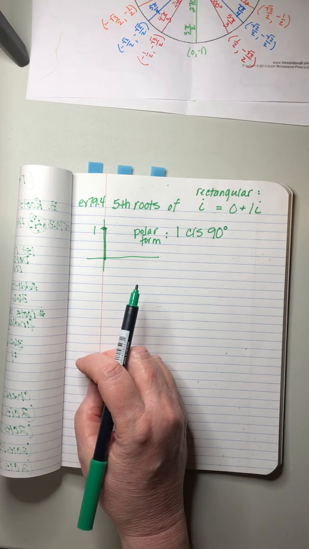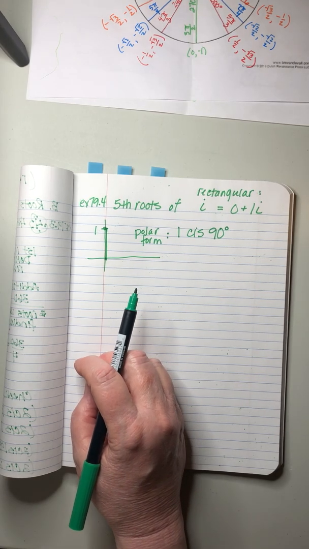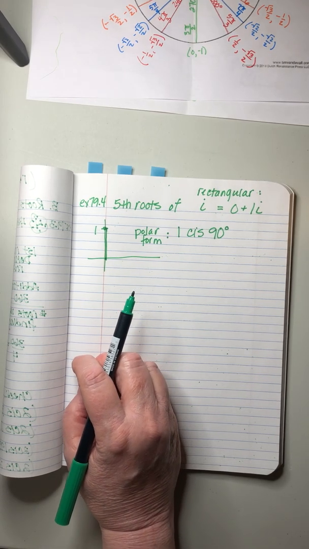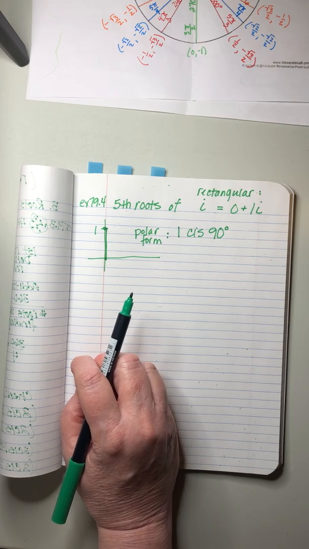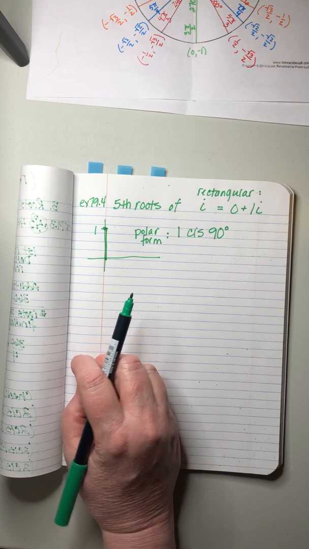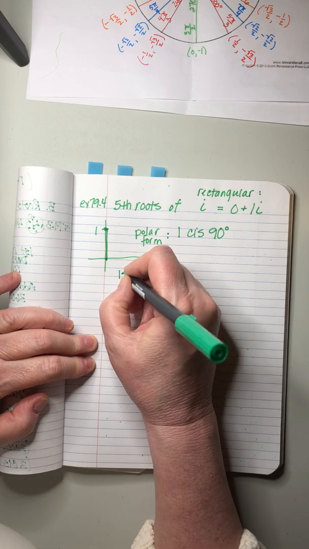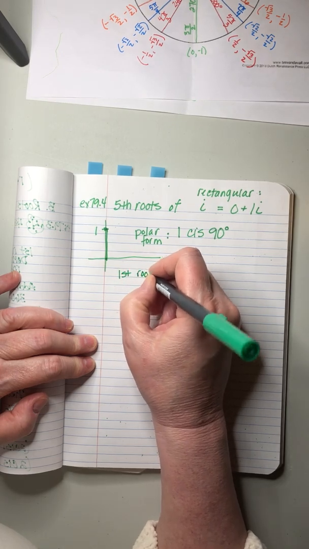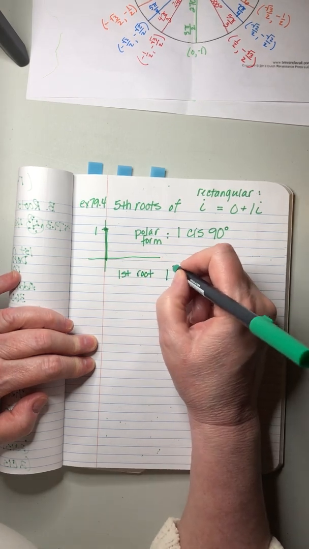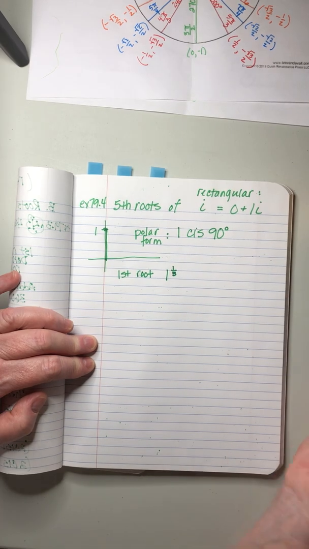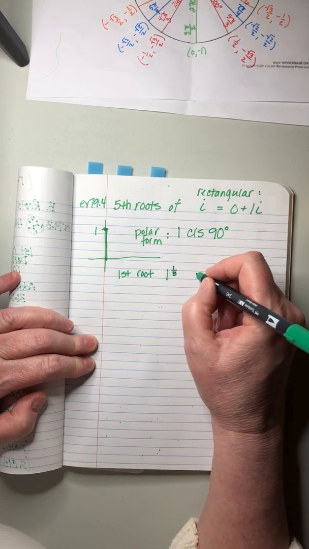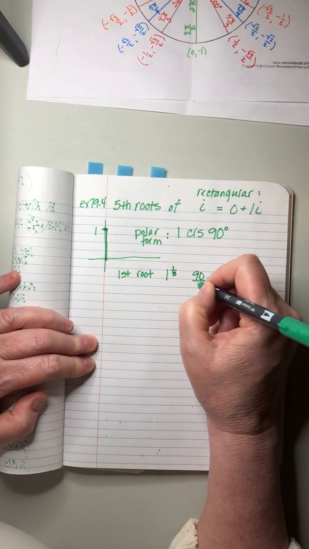So what that means is, to find the first root, we'll take 1 to the 1/5, the fifth root of it, and then we'll take 90 divided by 5.